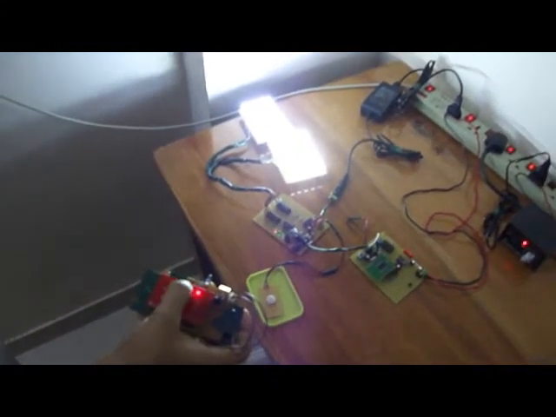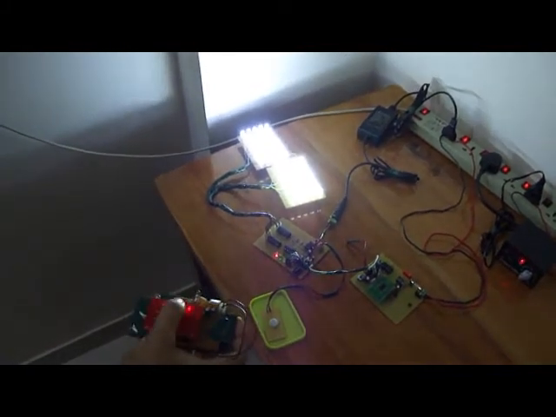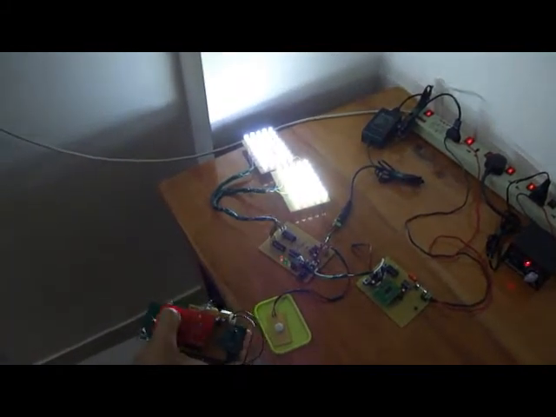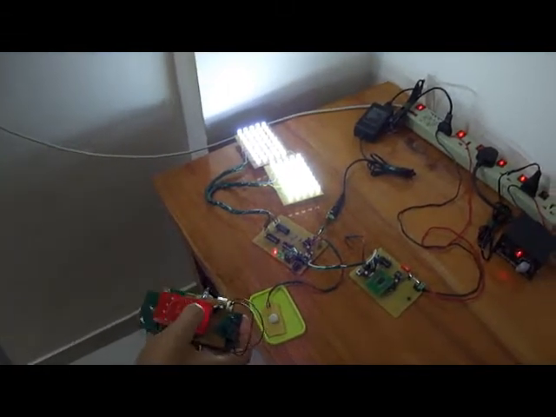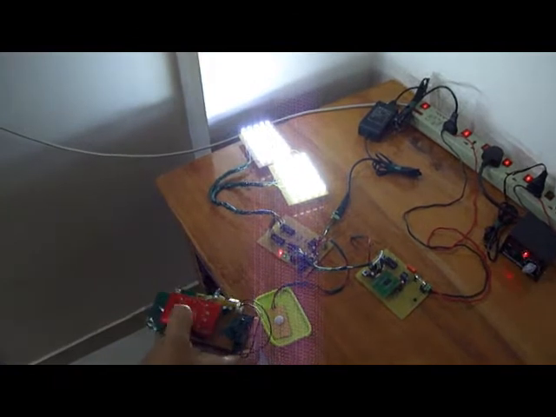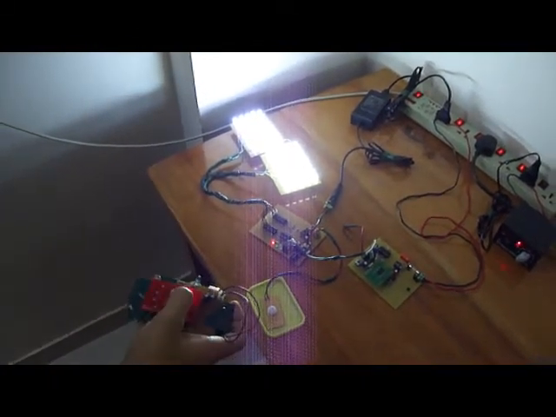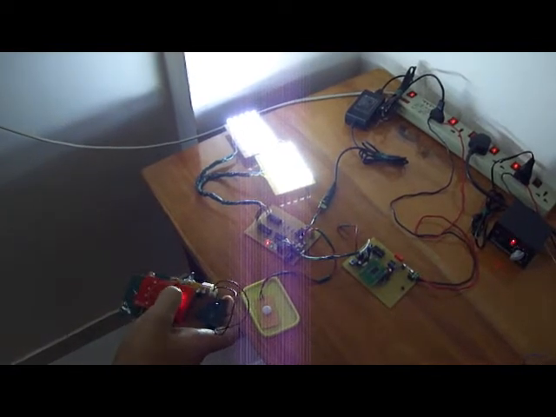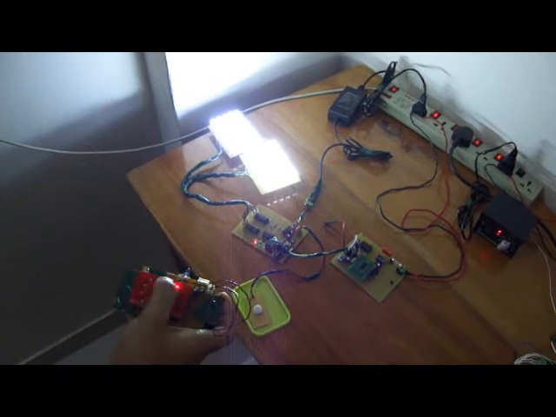As you can see, the brightness is easily reducing, and this simple gesture is able to reduce the brightness of the light. Now I shall be increasing its brightness. By moving my finger clockwise, I am able to increase its brightness. This makes it much easier to use than the switch remote, and it gives a much better feel.